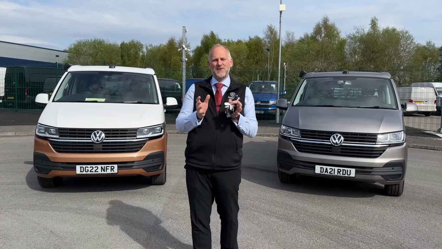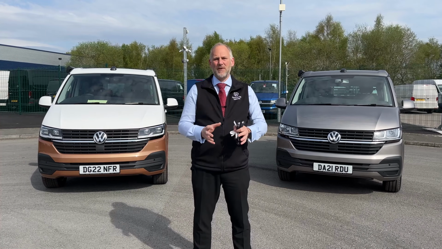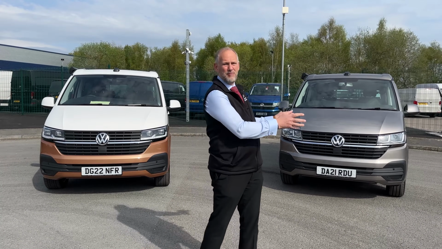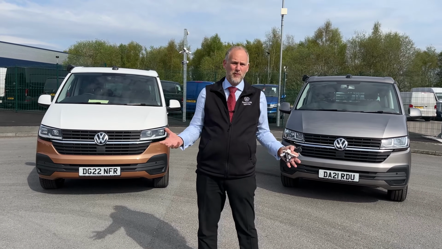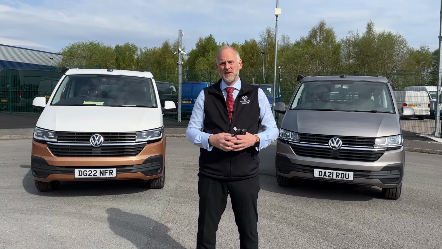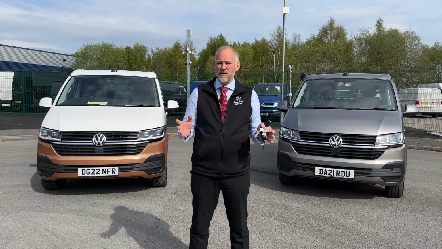Essentially, the difference between these two vehicles is that the Tour version is a car, whereas the camping version is like a motorhome, a camper van. They've both got pop-up roofs and they've both got the facility to sleep 4 people, 2 up and 2 down. So from that side of it, they are very much the same.